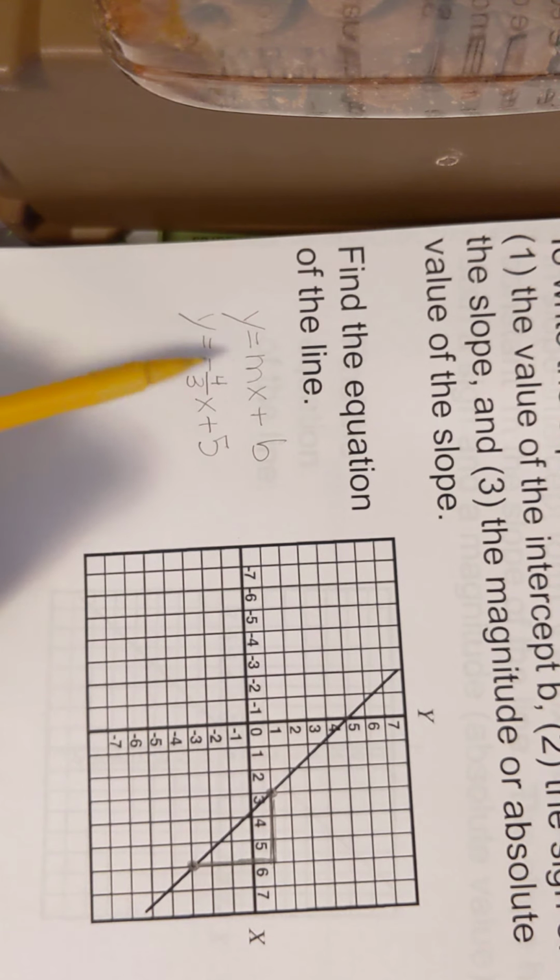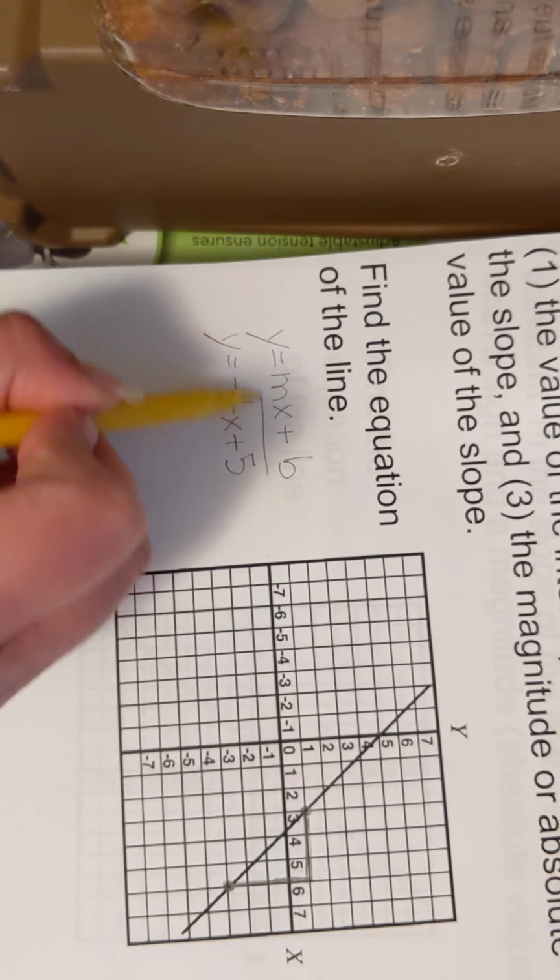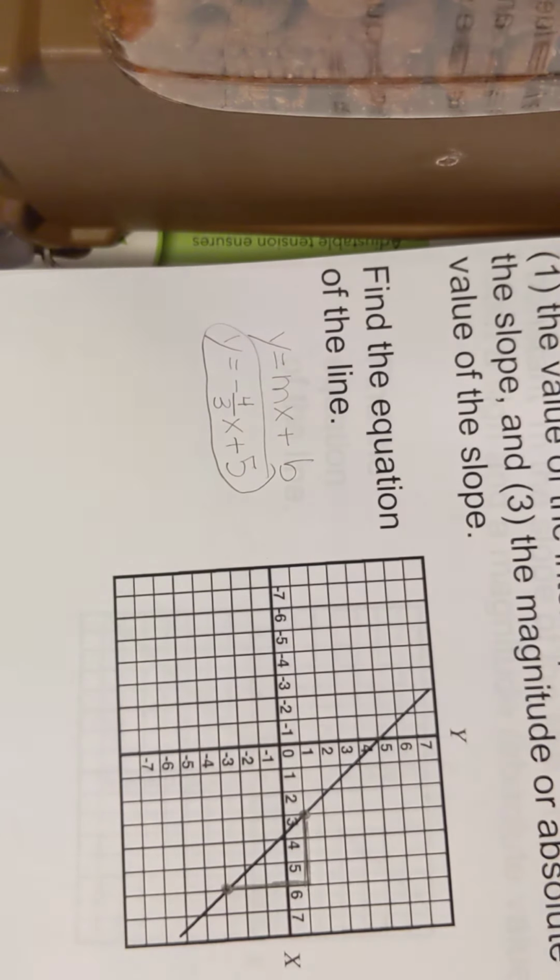Generally, with our slope, we do not change this into a mixed number. We leave it as an improper fraction. So this would be my final answer for the slope of that line.